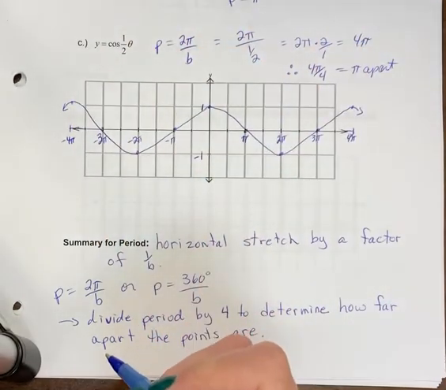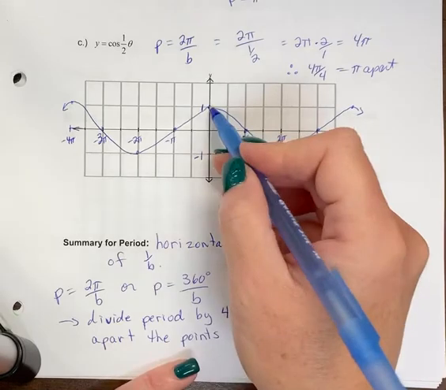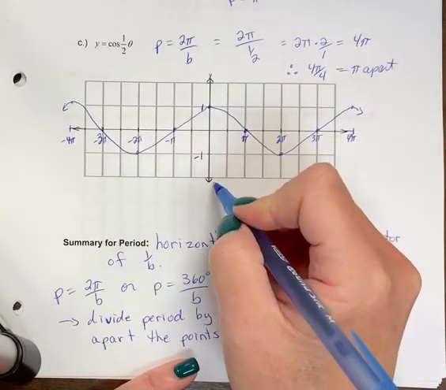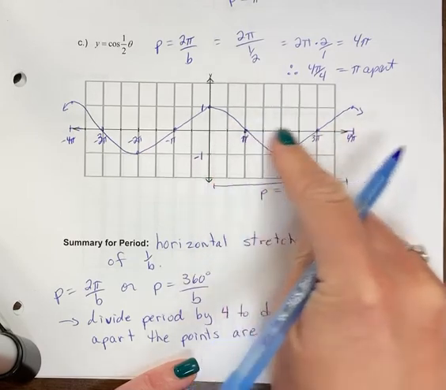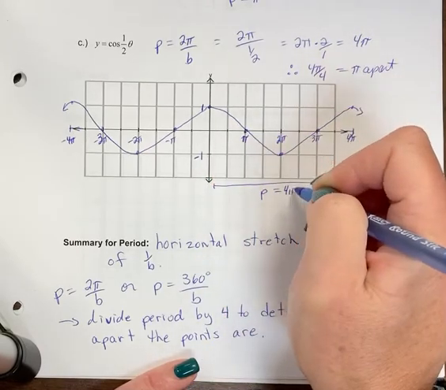All right, so if you take a look here from a max to a max, for example, this full distance right here is 1 period, and that's a distance of 4 pi.